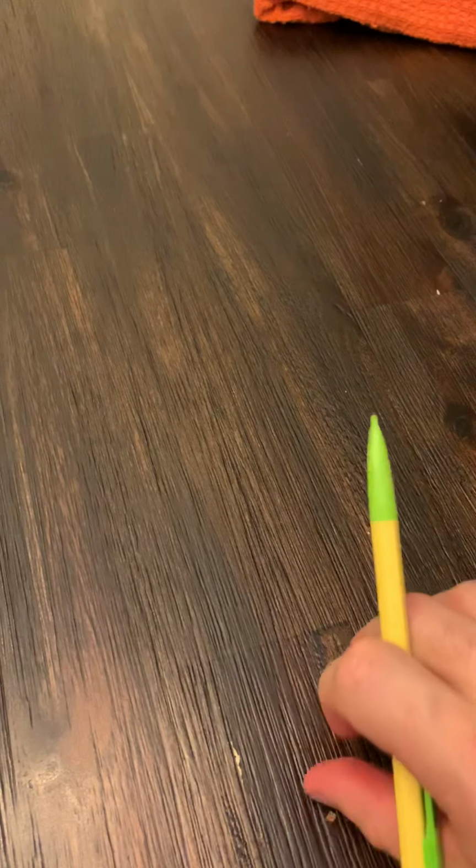Okay. Now you see my kitchen table. Pay no attention to the food. Oh, that's not food. It's just a scratch. Awesome. The joys of having a 2-year-old.